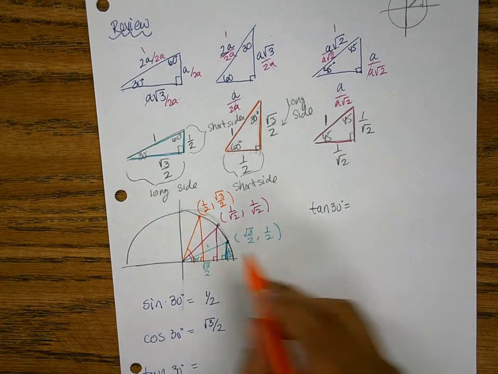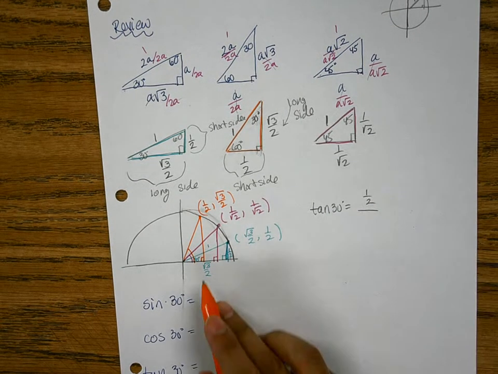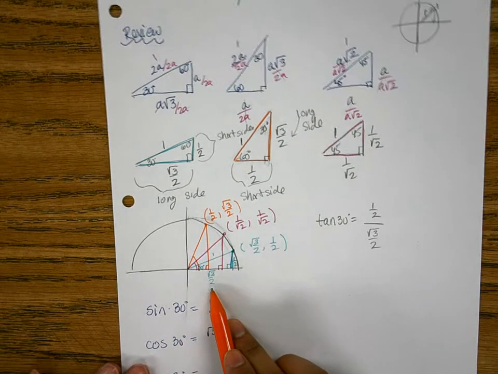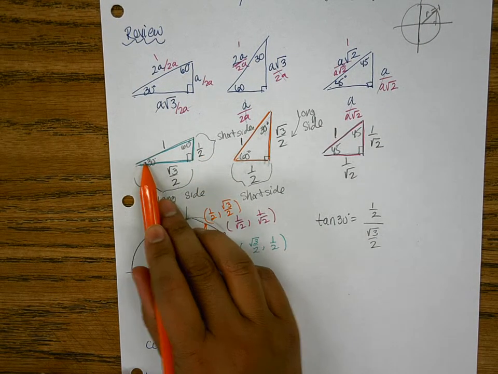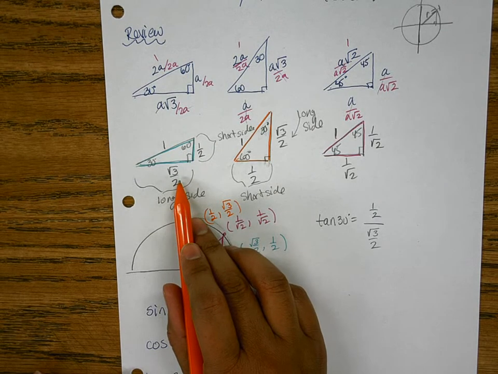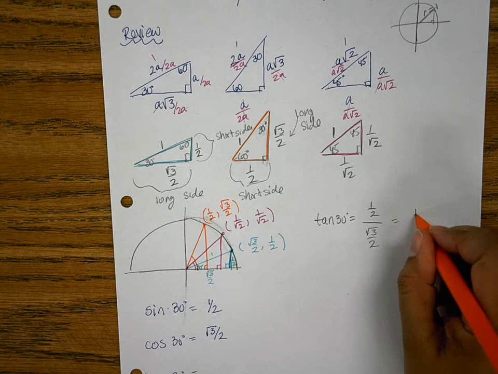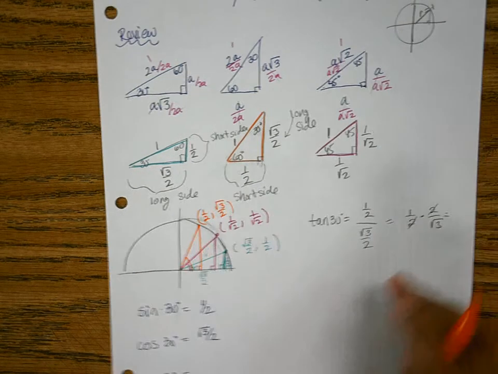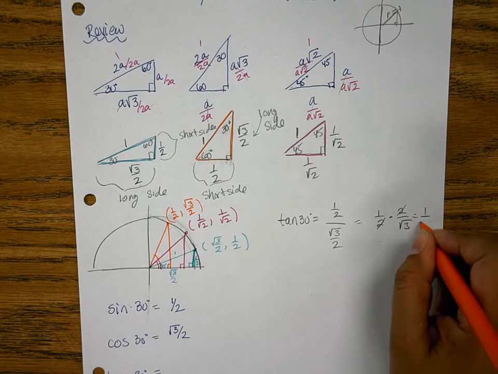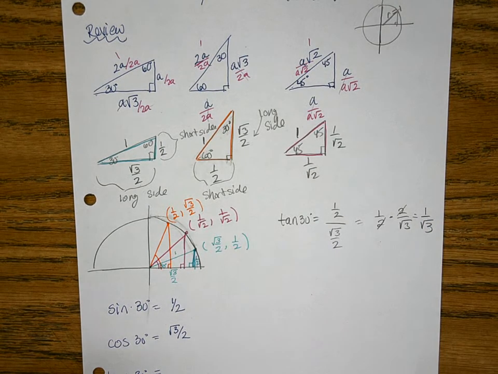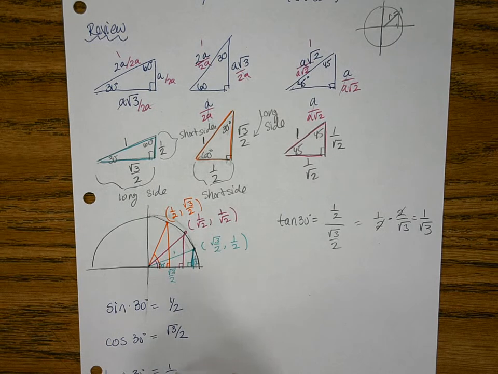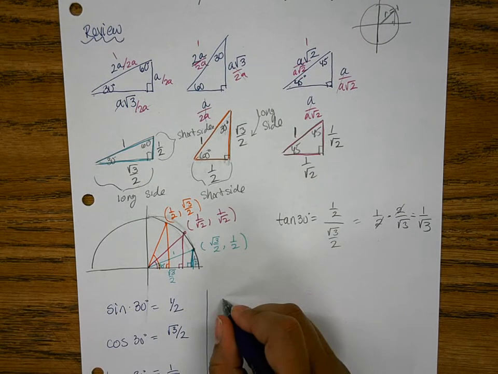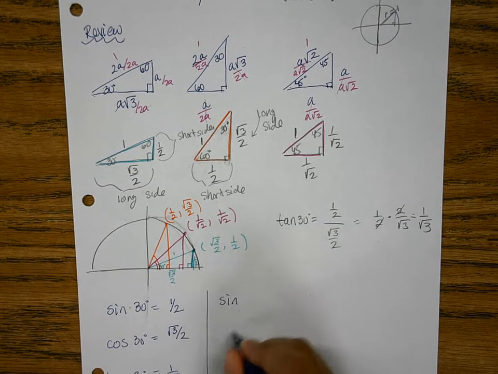I'll do that work over here. Tangent of 30 is opposite, which is 1/2, over adjacent, which is root 3 over 2. Do you see that? Opposite over adjacent. If that's too small, you can see it here. Opposite of 30 is 1/2. Adjacent's root 3 over 2. So that is 1/2 times 2 over root 3. Reduce, reduce, and it equals 1 over root 3. So tangent of 30 is 1 over root 3.